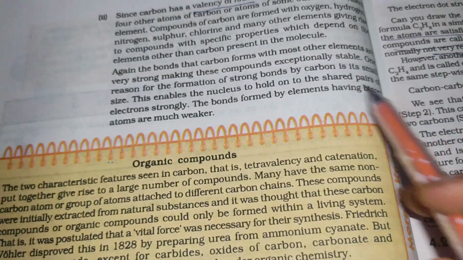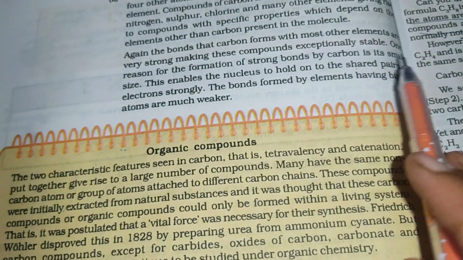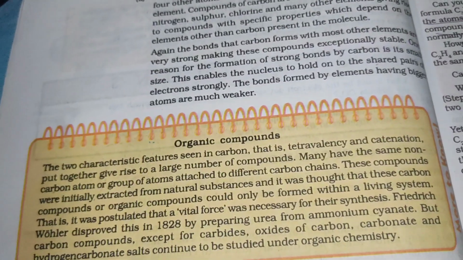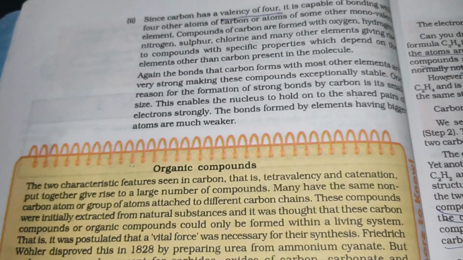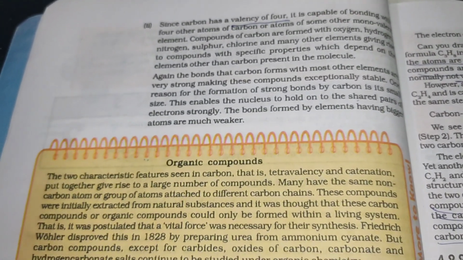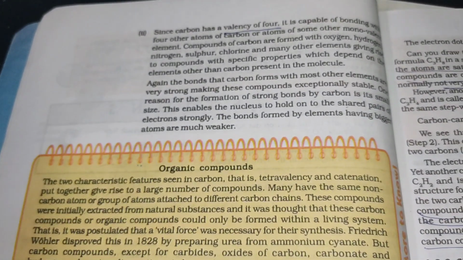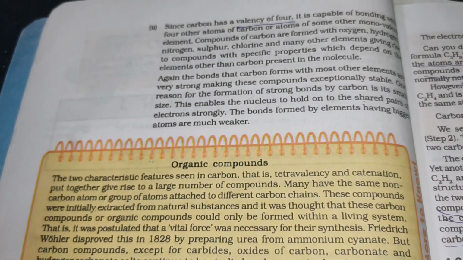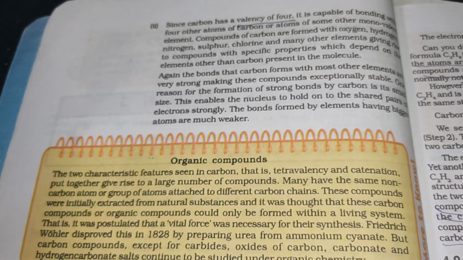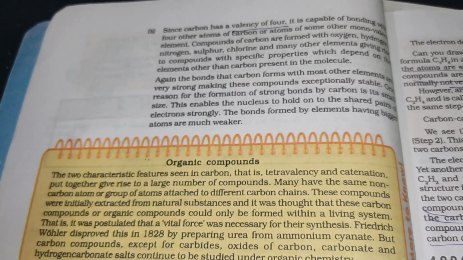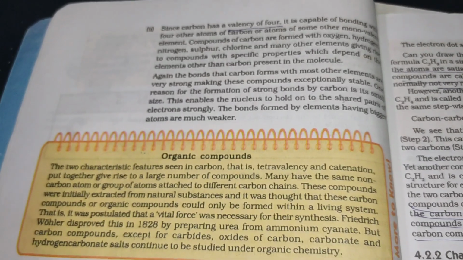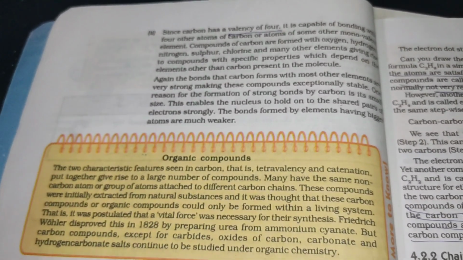The reason for the formation of strong bonds by carbon is its small size. Carbon's size is very small, so the nucleus holds the electrons strongly because the nucleus is very near to the electrons. That's why it forms very strong bonds. In other, bigger atoms, the nucleus is so far from the electrons that it cannot hold them that strongly, so the bonds are weak.